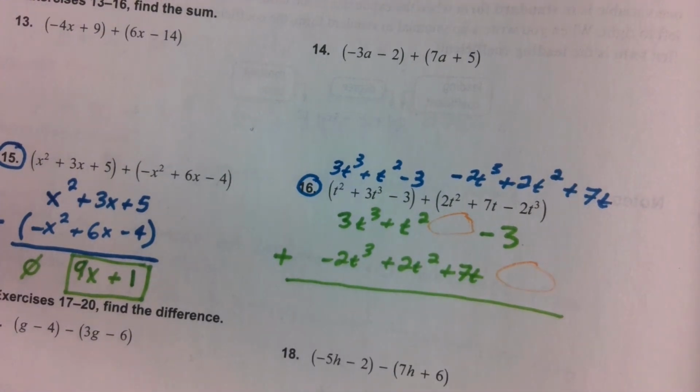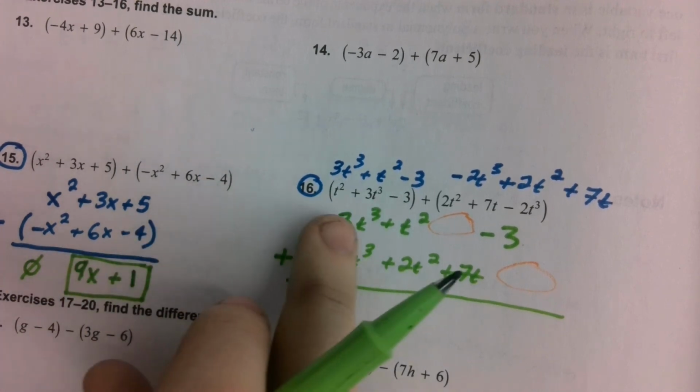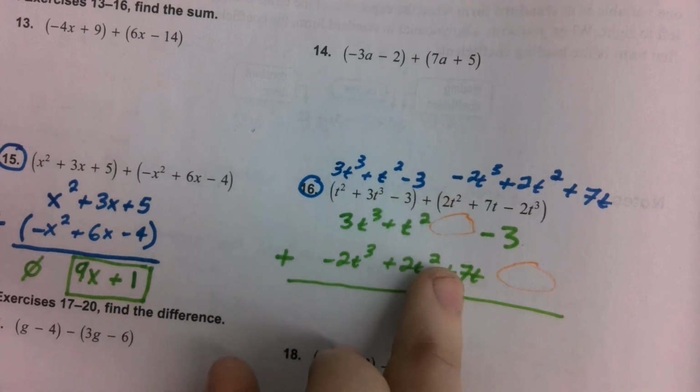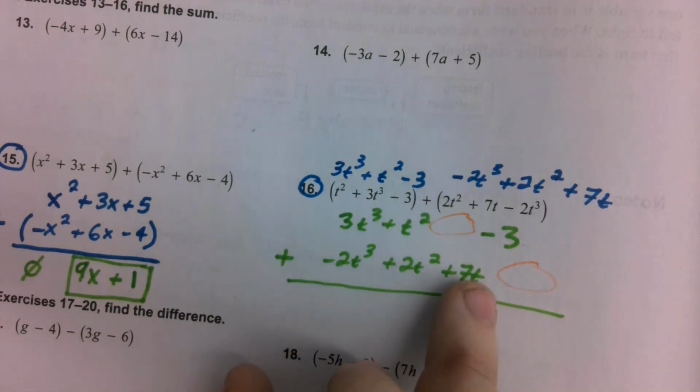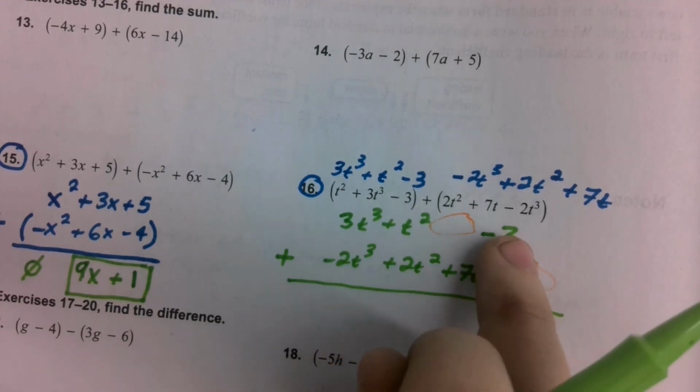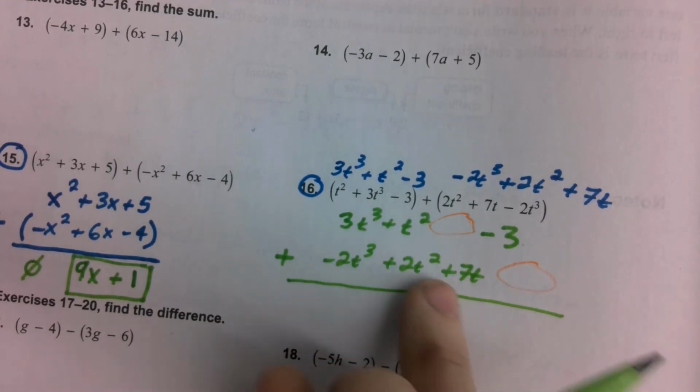This is important, and it's very important that we stack them with this in mind, because if we want to add by stacking, you can only combine things that look the exact same. t squareds can only combine with t squareds. I can't combine a negative 3 and a 7t.